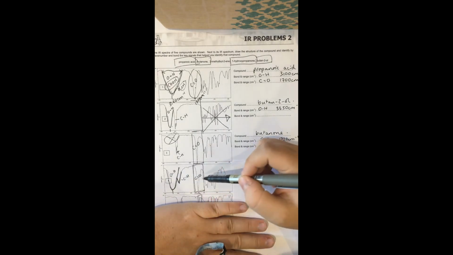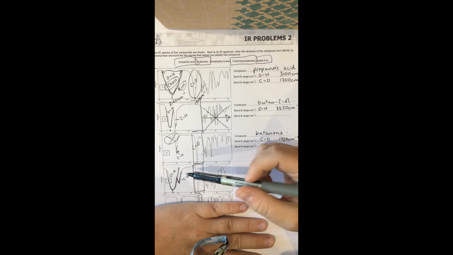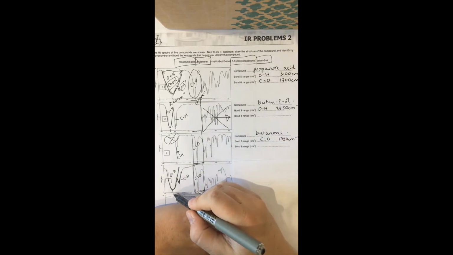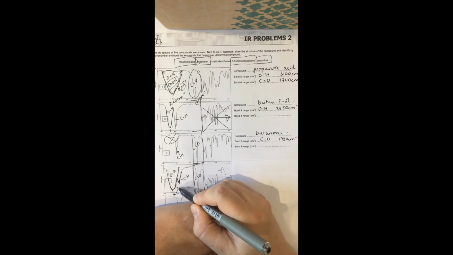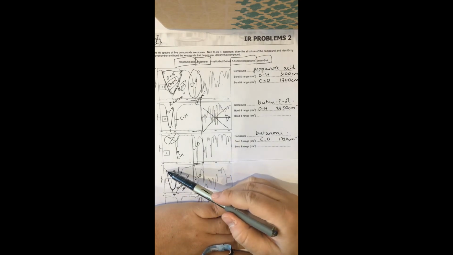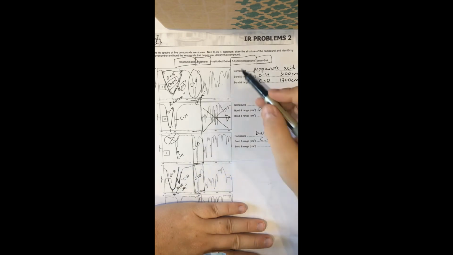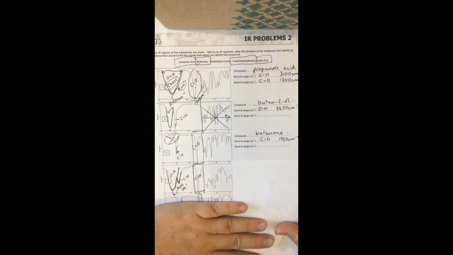So usually when we have both of those, the first thing we would think is that this molecule is a carboxylic acid. But actually, because your OH peak is at around 3,400 wave numbers, that's too high to be a carboxylic acid. So what we're looking for is a molecule that has an alcohol functional group and a carbonyl group. So this is 1-hydroxypropanone.